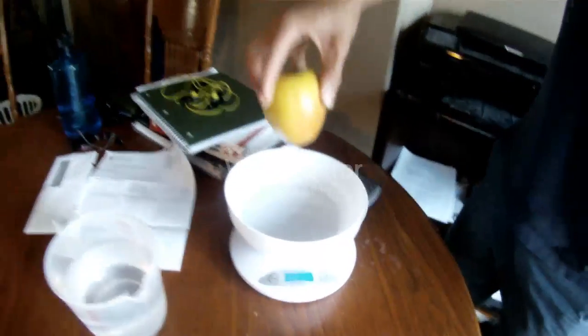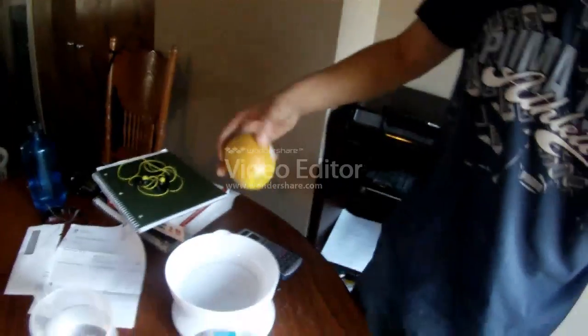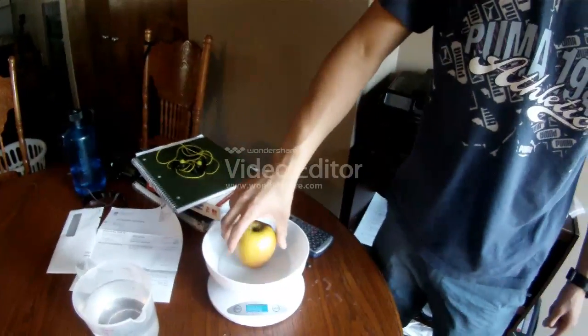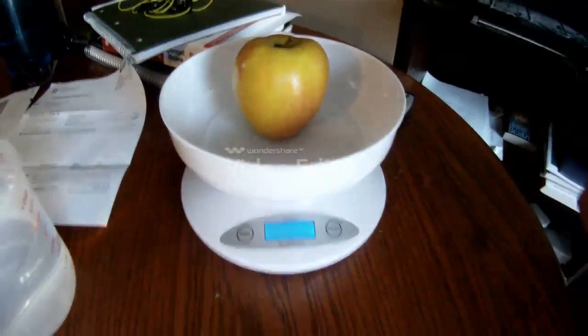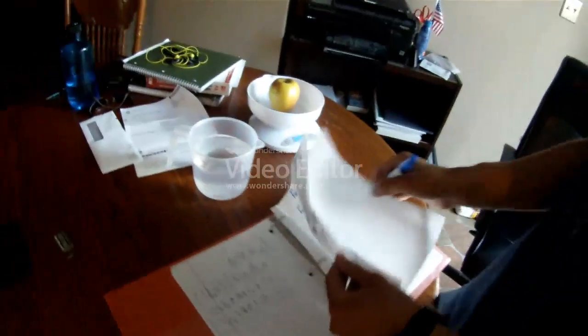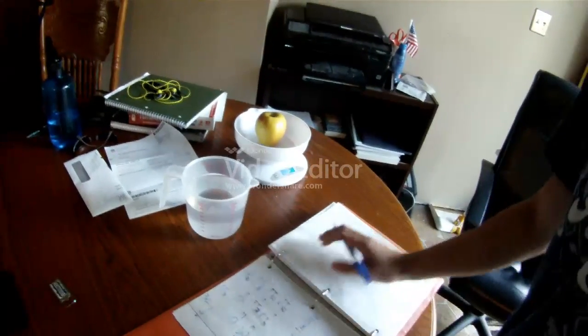So turn on the scale. Calibrate it. Place it. That's 218 grams, which is equivalent to 0.218 kilograms. That's in SI units.